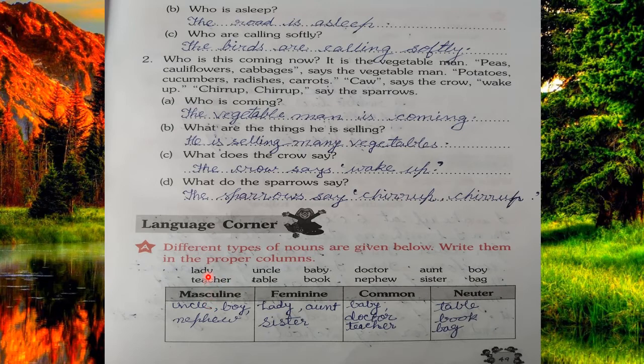Just like lady. Lady is feminine, so here you will write in the feminine column. Next is uncle. Uncle is a male person, so you will write in the masculine column. Next is baby. Baby can be a girl or a boy, so you can write in the common column, common noun. Next is doctor. Doctor can also be a girl or boy, so you will write in common noun. Next is aunt. Aunt is a female, so here you will write in the feminine column. Next is boy. Boy is a male person, so you will write in the masculine column.